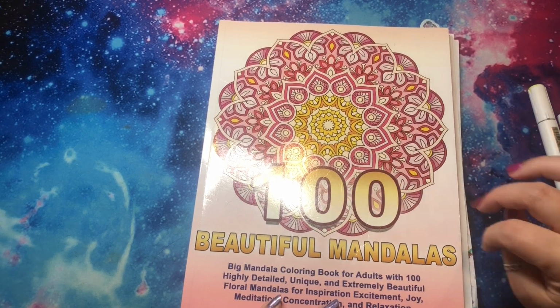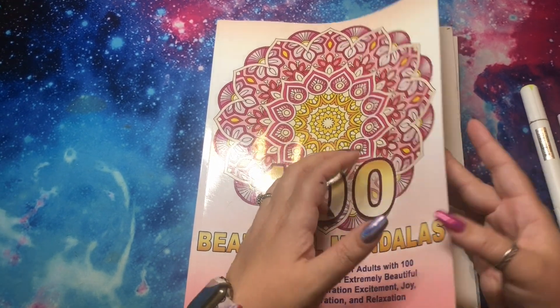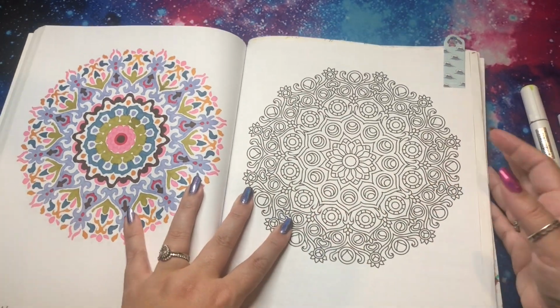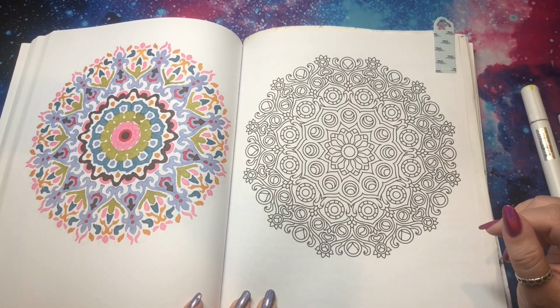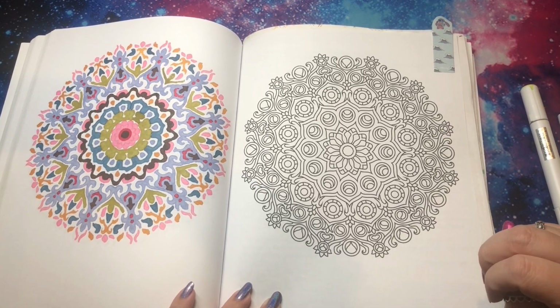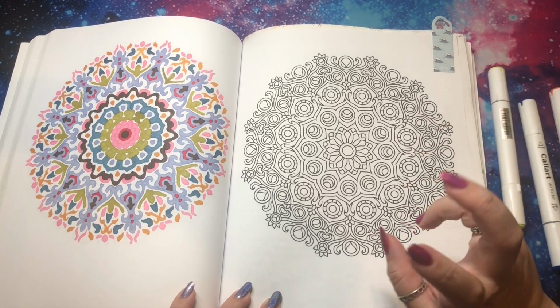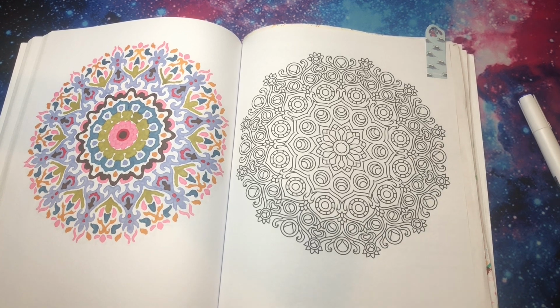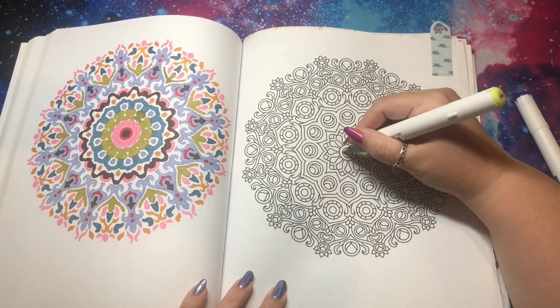So anyway, this is 100 Beautiful Mandalas by Camelia and Jakova. It is one of my 10 books to finish, and I probably have the most left to do in here. I've done like 70 of these, but that still leaves 30 more. So let's get one done. I also figured this is a good time to do this because it's like March Mandala Madness. So let me pick some colors and get moving, and then we will get to chatting.